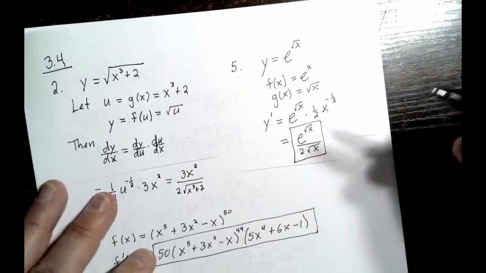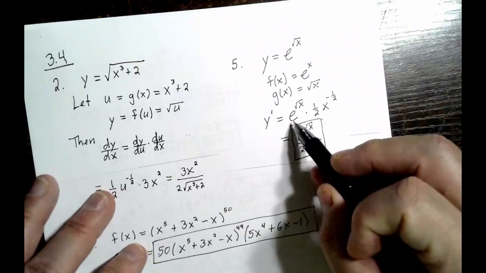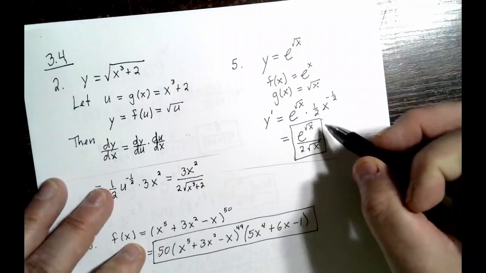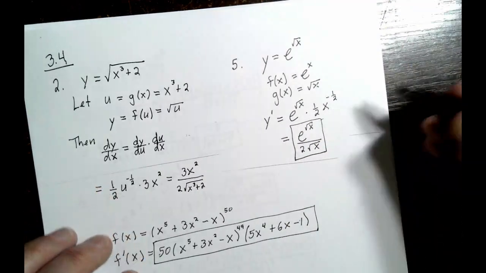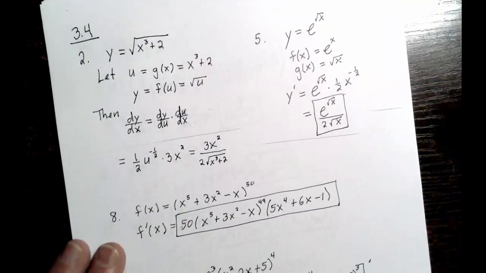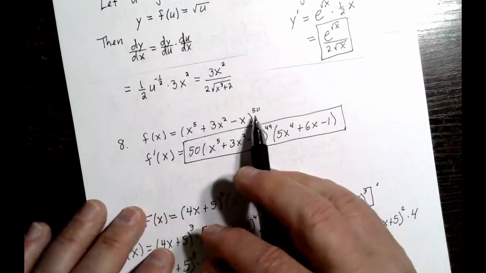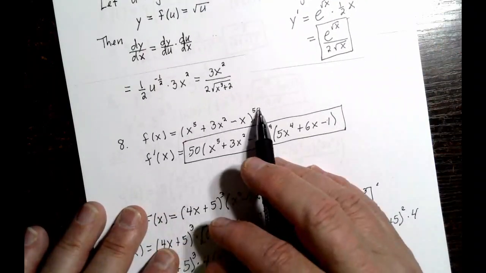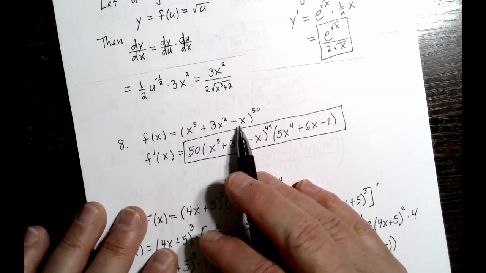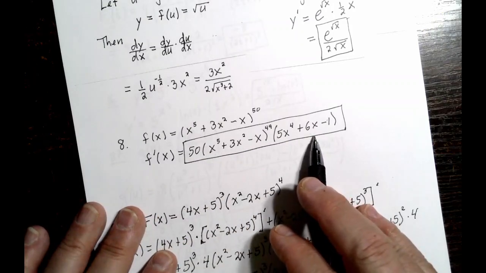e to the square root of x: well, the derivative of e to the x is just e to the x times the derivative of the exponent, which is 1/2 x to the negative 1/2. This one is 50, this to the 49, and the inside's untouched, followed by the derivative of the inside.